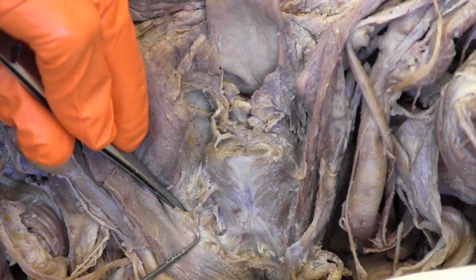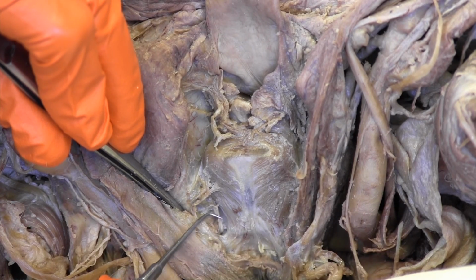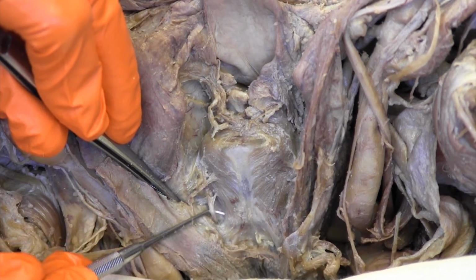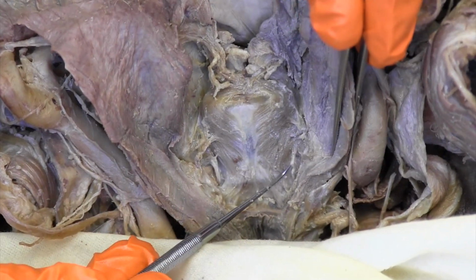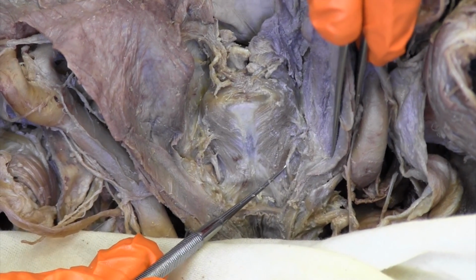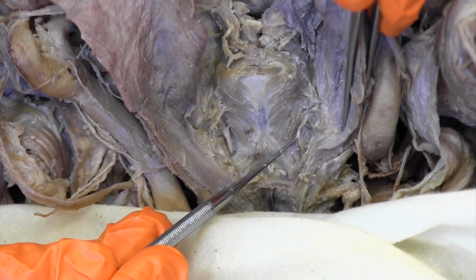Moving on down a little bit, we see two nerves on either side. Really nice on either side. Let's identify this.